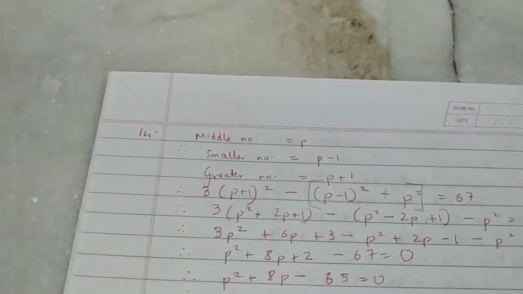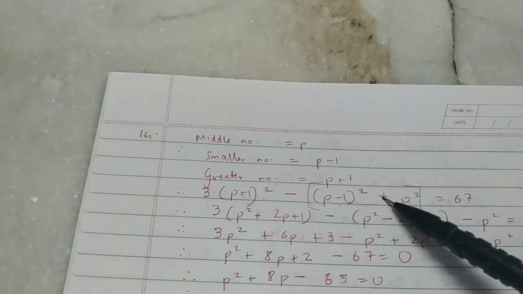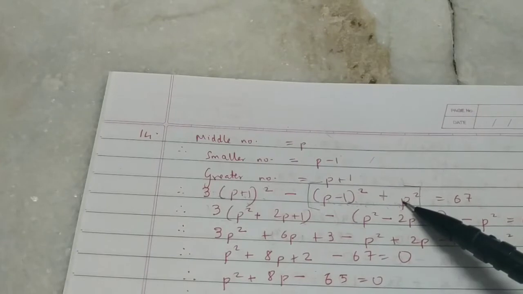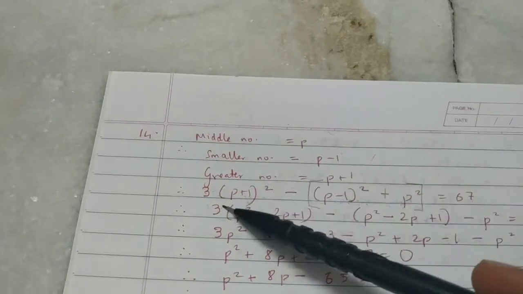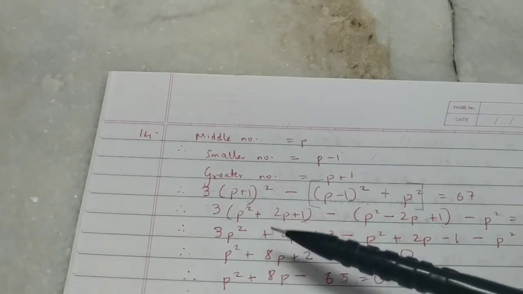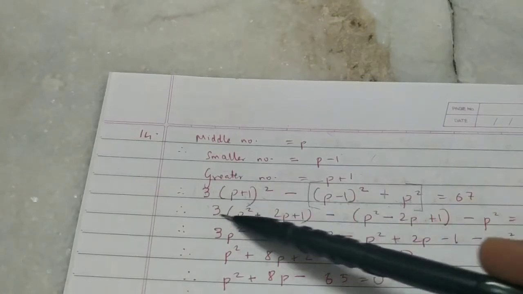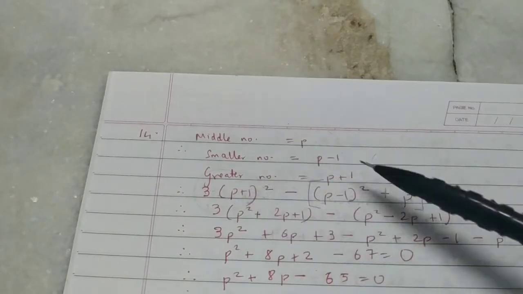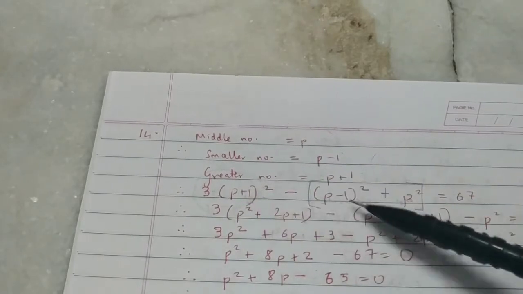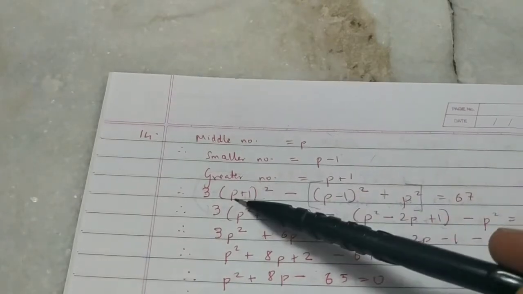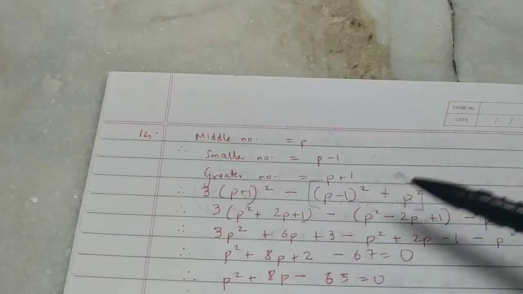That means if I take the sum of the squares of the other 2 numbers, and if I take 3 times the square of the largest number, then this 3 times the square of the larger number is greater than this. And the difference between them is 67, because in the question it is mentioned that this is greater than this by 67.